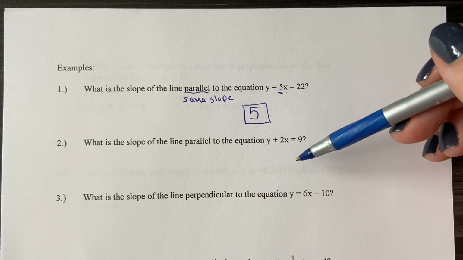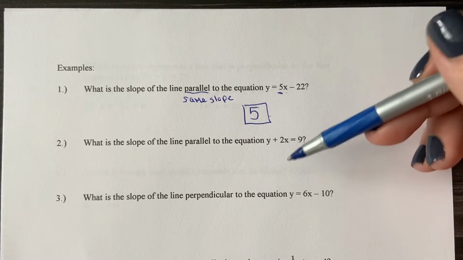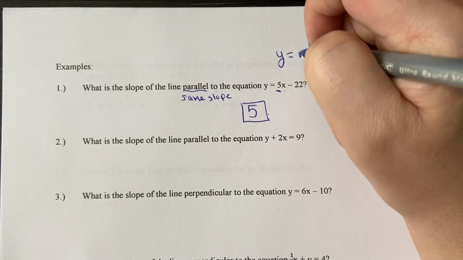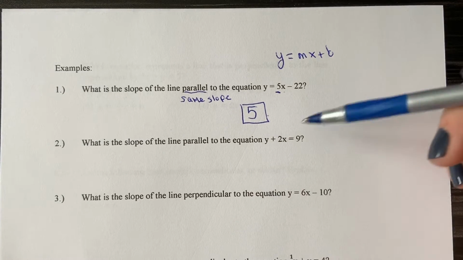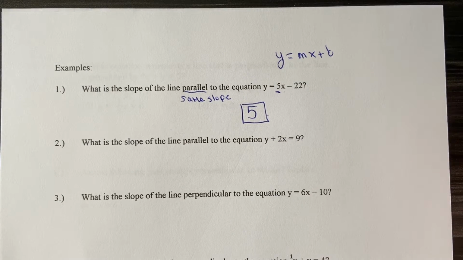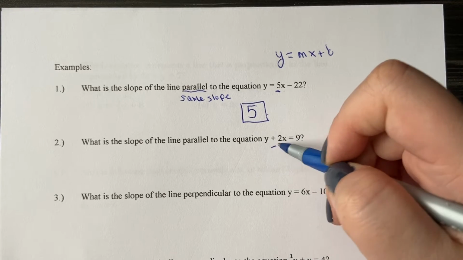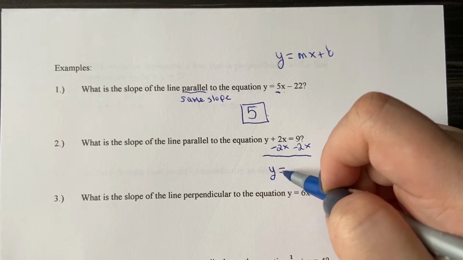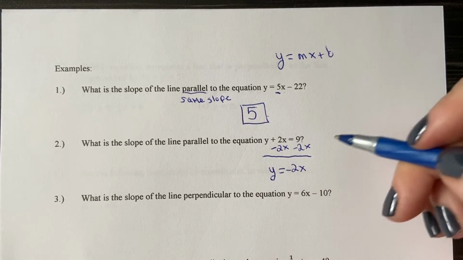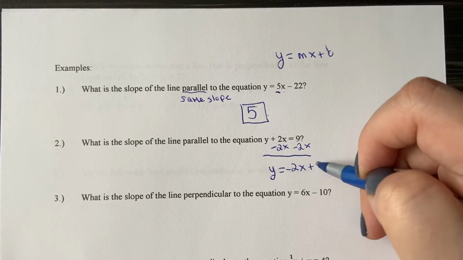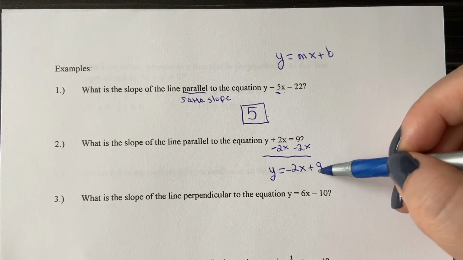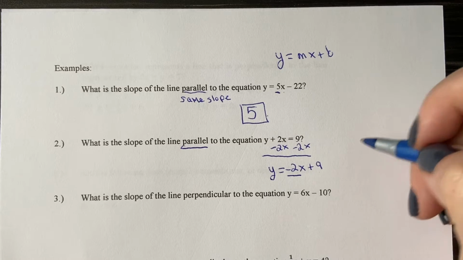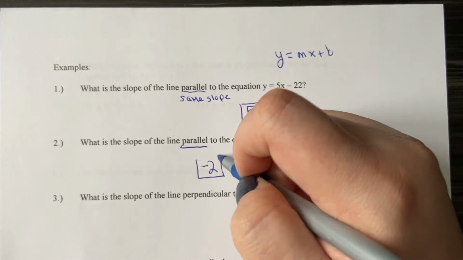So then if we look at number 2, it says, what's the slope of a line parallel to this one? Now, the only problem with this equation is you cannot find the slope unless it's in y equals mx plus b form. So the problem is this is not y equals something. So in order to do it, we have to solve this for y. So I would subtract 2x on both sides. And now I have it in my standard mx plus b form. So you want to probably put the x term in front and then the 9 at the end, just so that it looks like this format. So again, if I want it to be parallel to it, I want the slope to be the same. So your answer to that question would be -2.